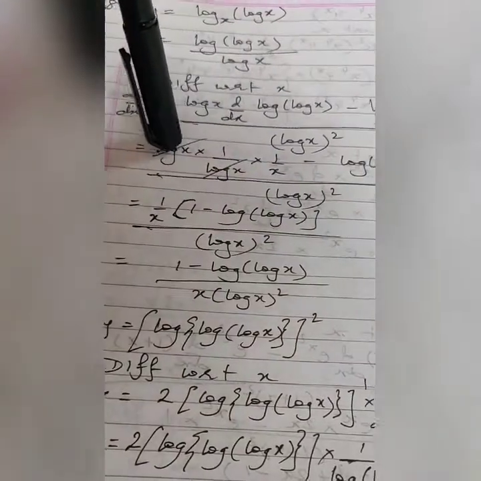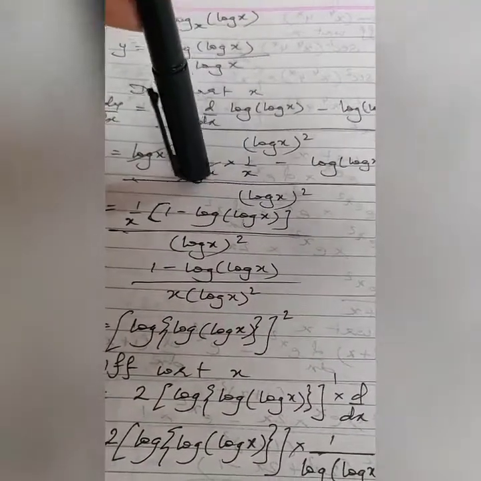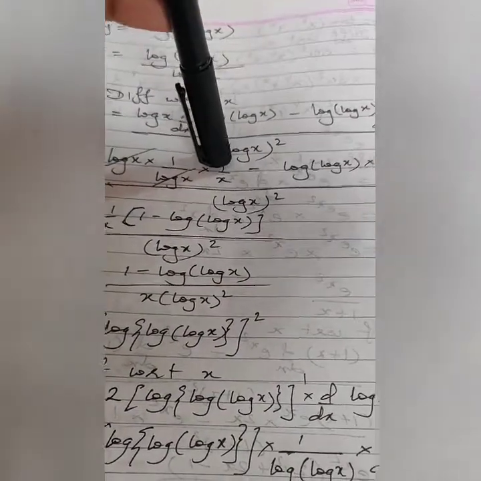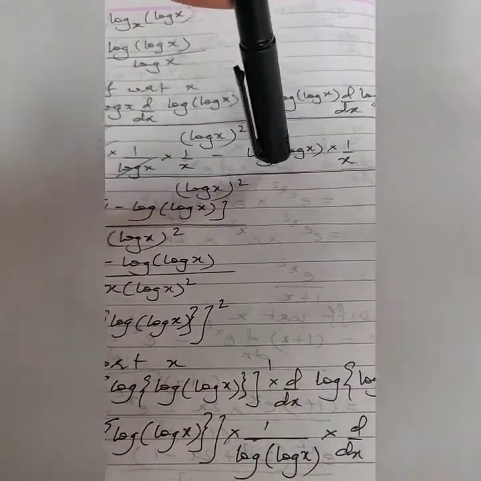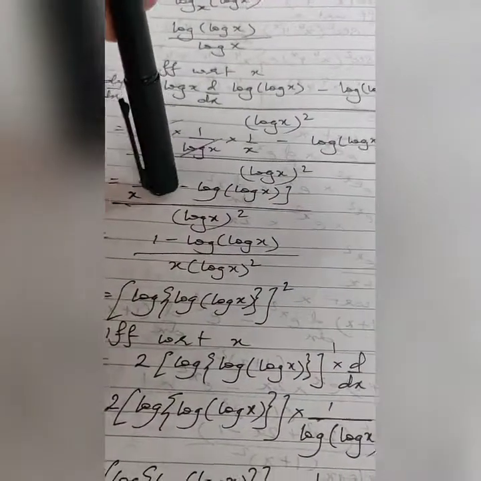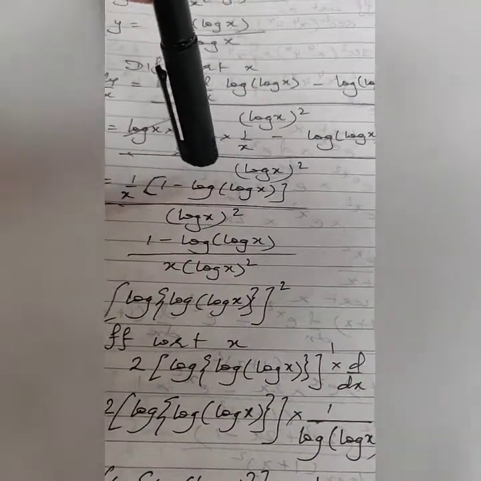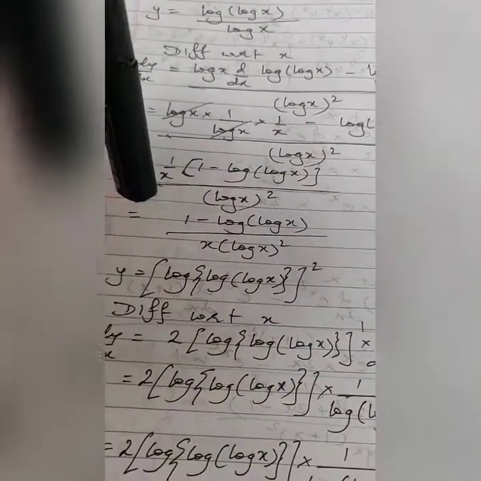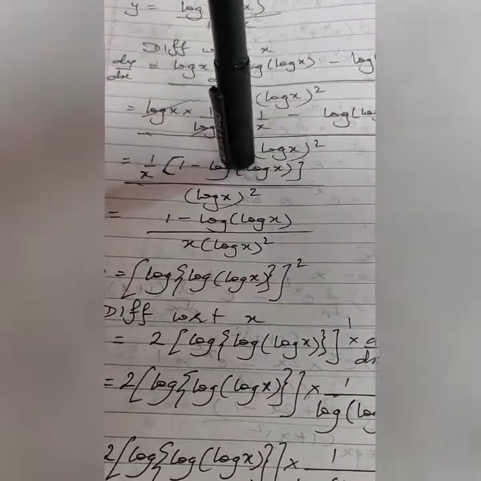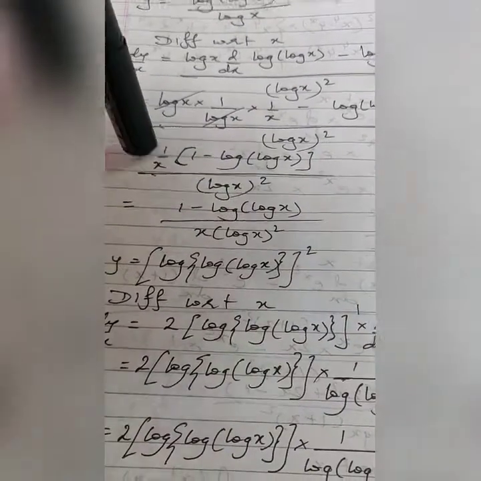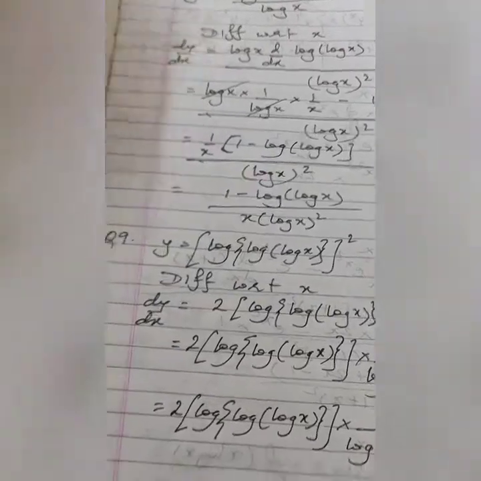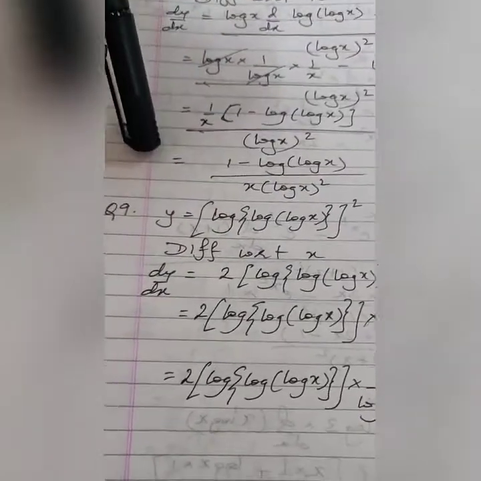In this case, this log x and the one which has gone down, these two log x get cancelled. You're just left with 1 by x here minus 1 by x into log of log x. So we can take 1 by x common, you get 1 minus log of log x in the bracket, and you get log of x the whole squared in the denominator, which can then simply be written as 1 minus log of log x divided by x into log of x the whole squared. Moving on, question number 9.